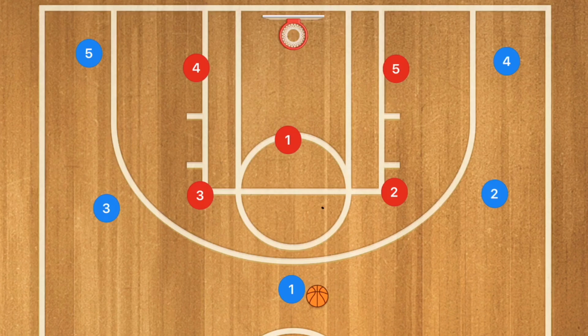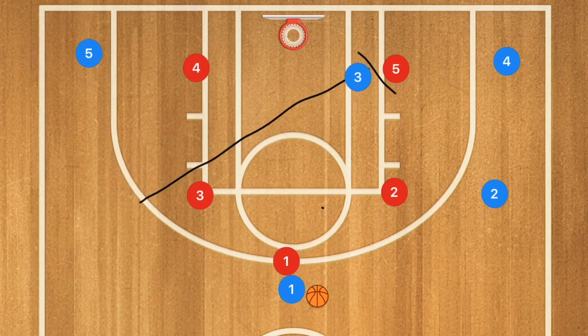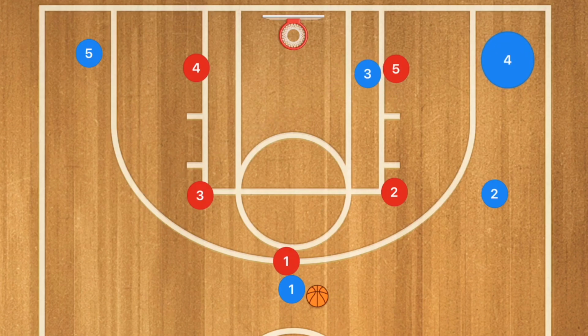And generally speaking, a 2-1-2 can be both of those at the same time. So that's what we're going to be running here. And what we're going to be having is player 3, he's going to be cutting across and setting a screen on player 5 for player 4. I now want to see player 4 cutting across the key.